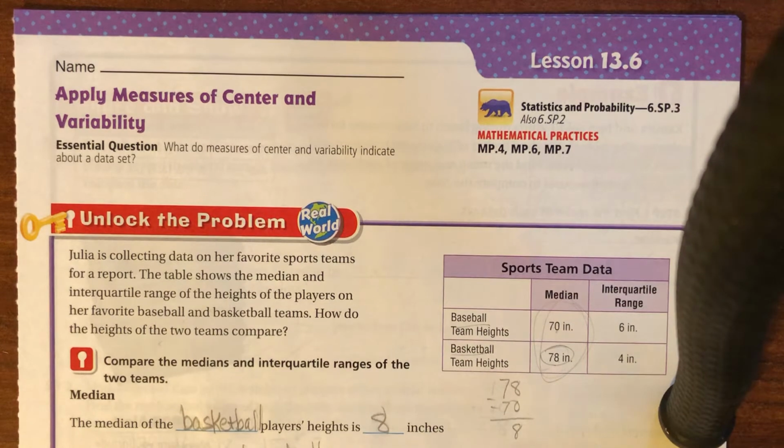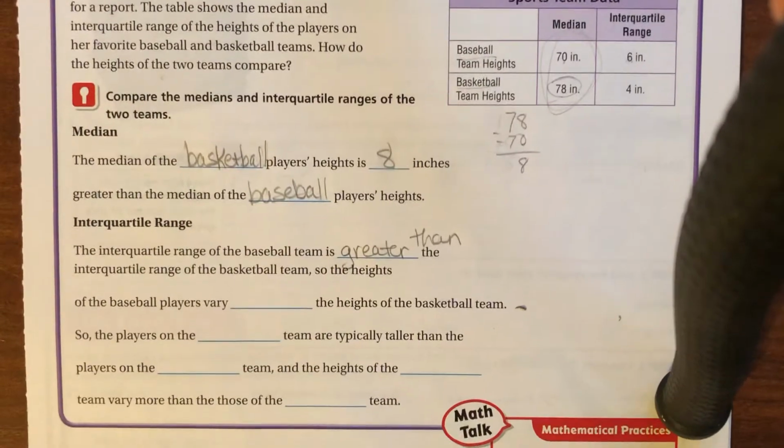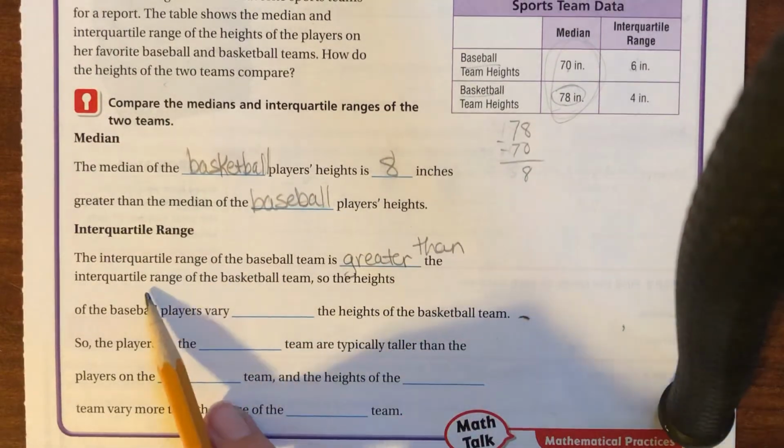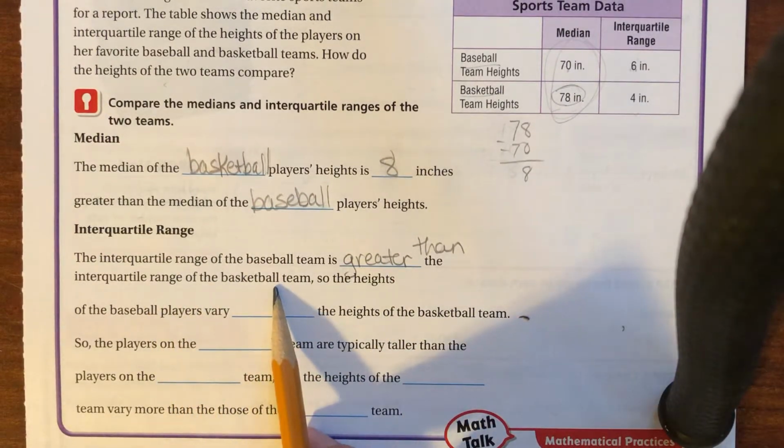Interquartile range. The interquartile range of the baseball team, notice these two numbers now, is greater than the interquartile range of the basketball team. 6 is greater than 4.